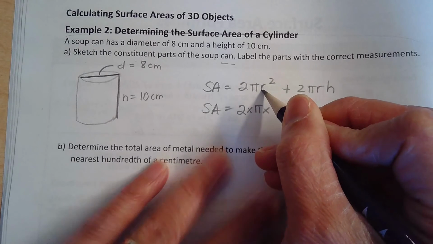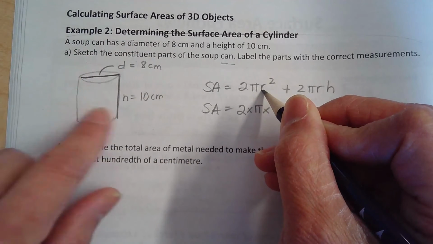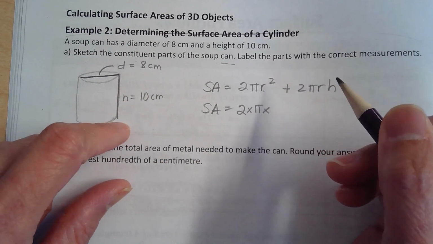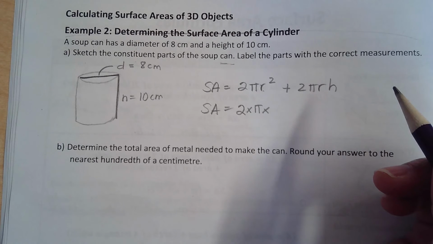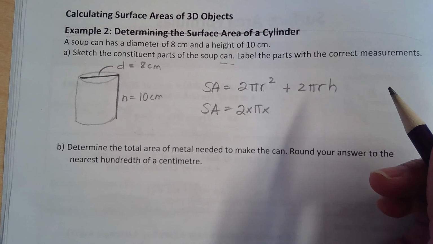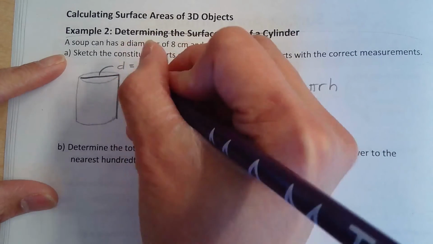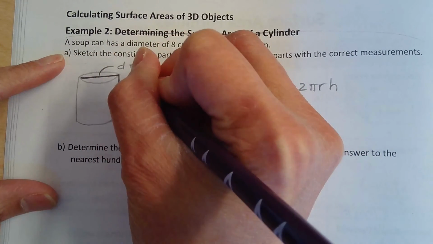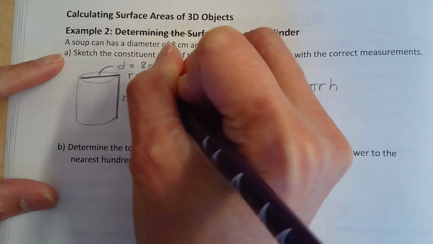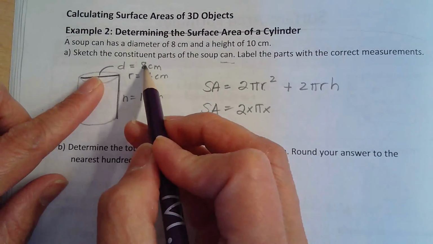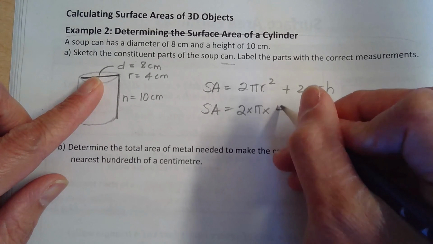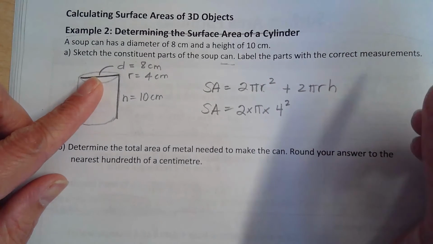Okay, r. Do I have r in this picture? No, we don't have the r. We only have the d and the h. How can we figure out the r? 8 divided by 2, right? We know the diameter is 8, so that means the radius is 4 centimeters. So we divide by 2, and it's going to be 4 squared.